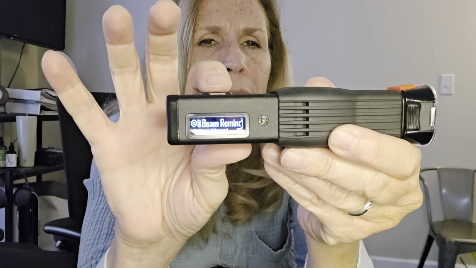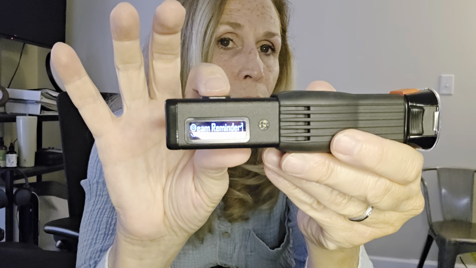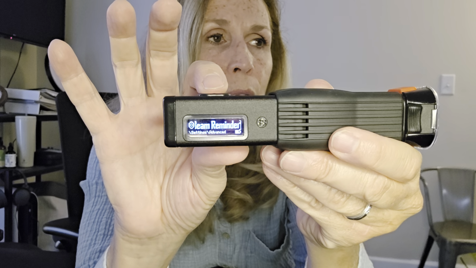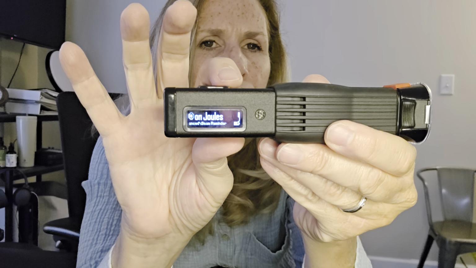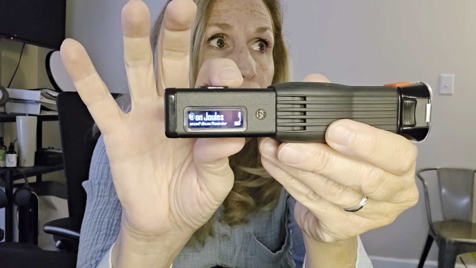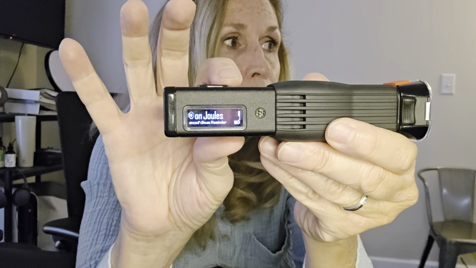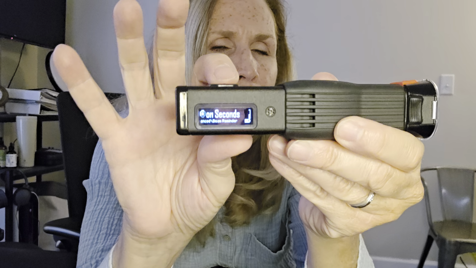And last but not least, there's a beam reminder. I personally like to use this, and I set it to be reminded that it's been on 30 seconds at a time. So if you click right to get into the beam reminder folder, the first thing you'll see, it says on joules. So you could remind yourself when it hits 50 joules that it's been on for 50 joules. I like to do mine on seconds.